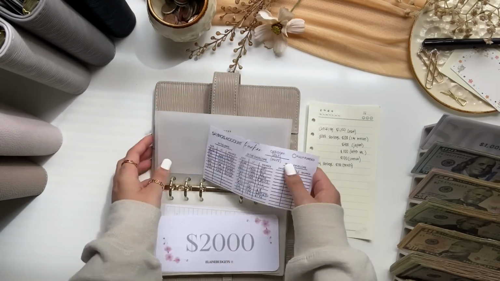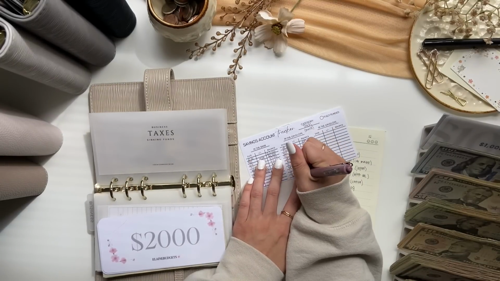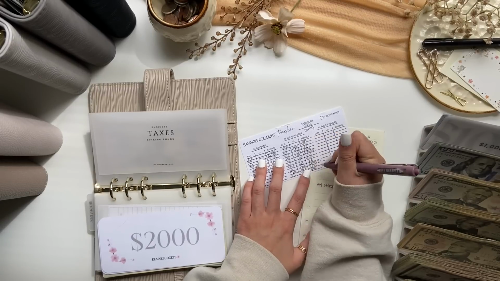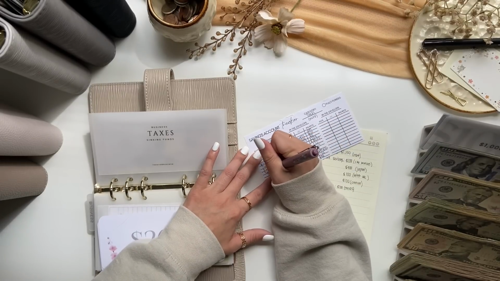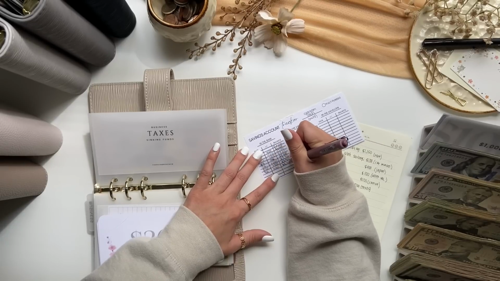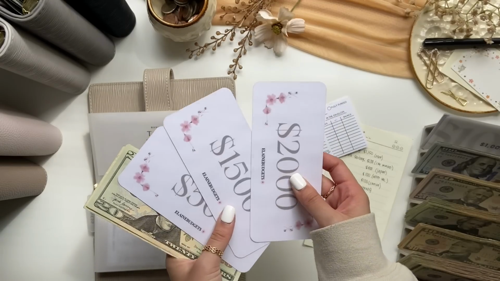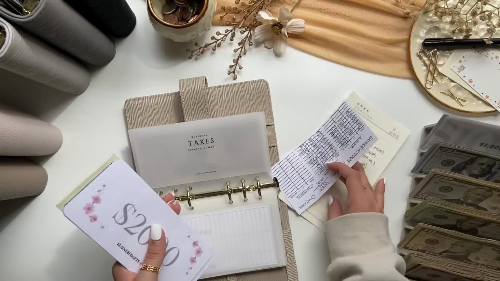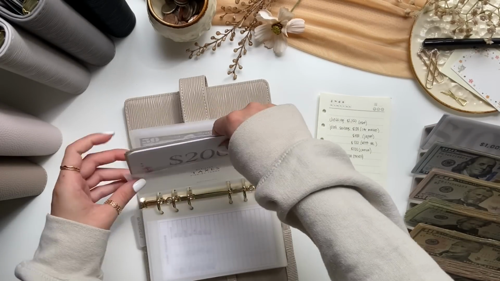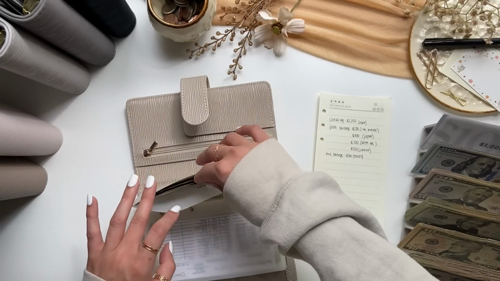So I'm going to update my tracker so that it says I'm taking $100 out of the envelope. So now I have 32 in cash. And then I'm adding 100 to the bank. So now I have 4,000 in the bank, which is reflected in the placeholders. Okay, so taxes is done.